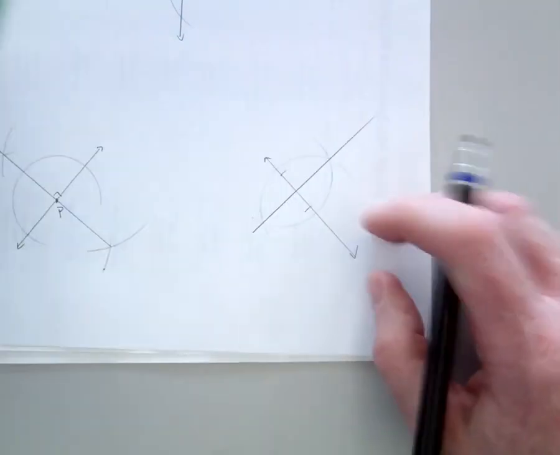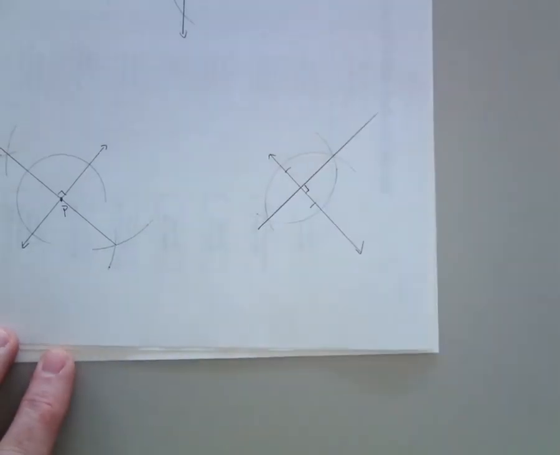And that completes our review of perpendicular constructions.